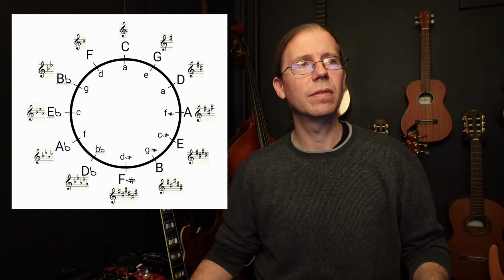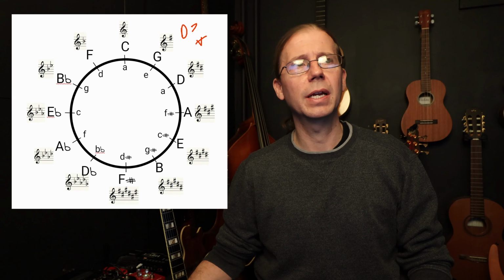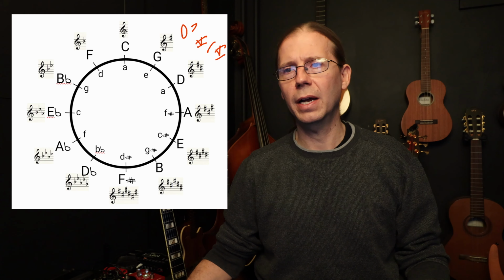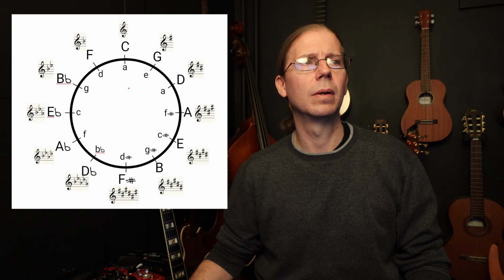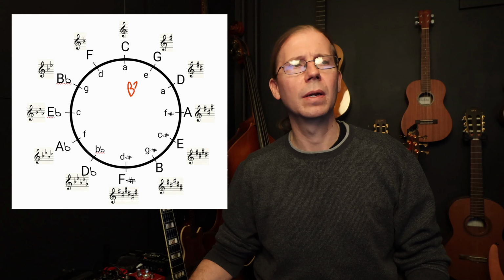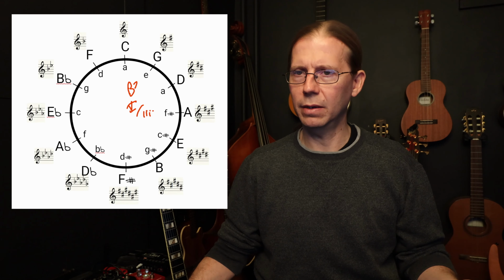If we have a D7, that could be functioning as a 5 of 5 in the key of C. If we use a B7, that could be functioning as a 5 of the 3 chord in the key of C.